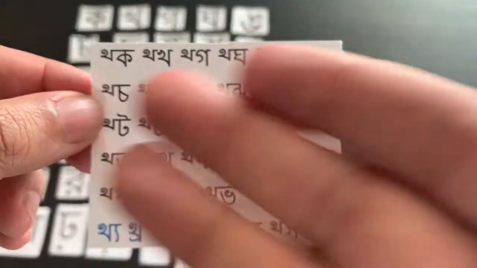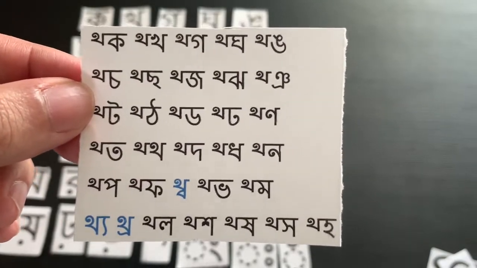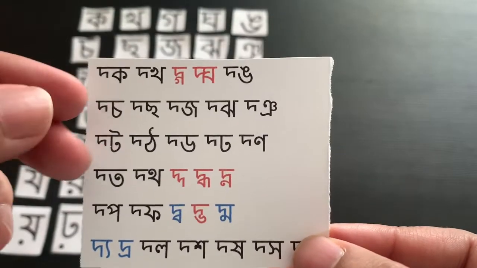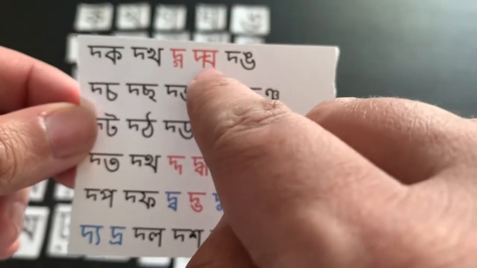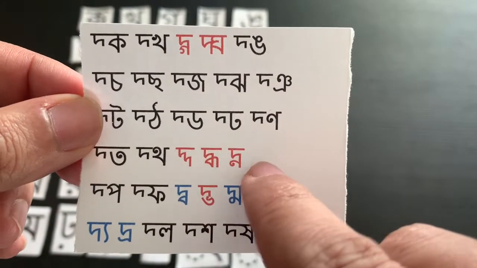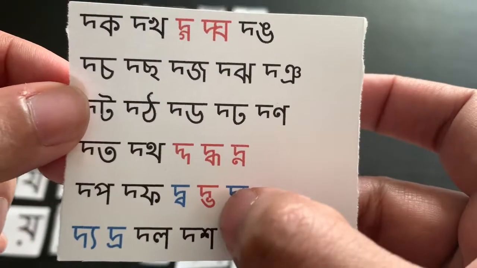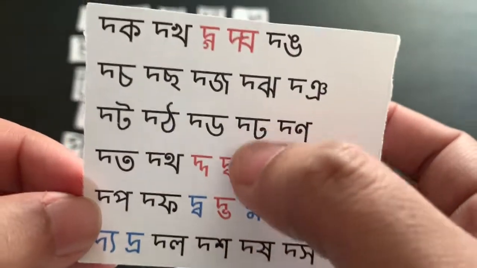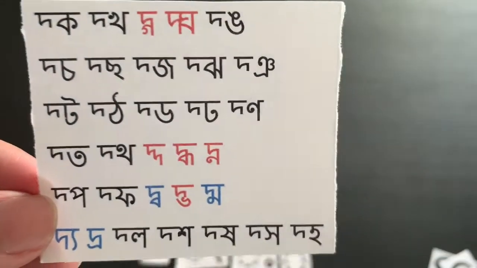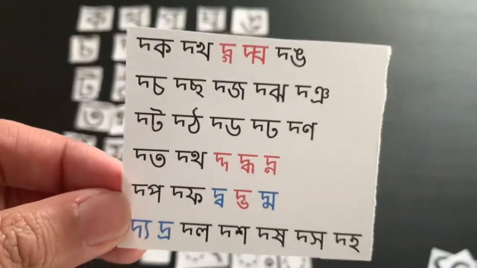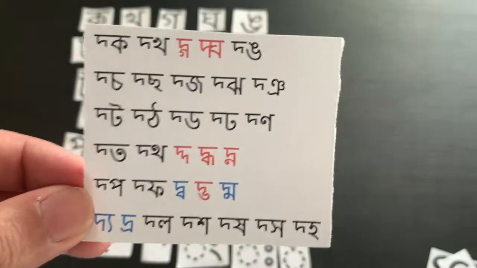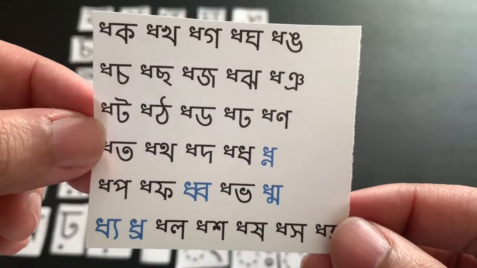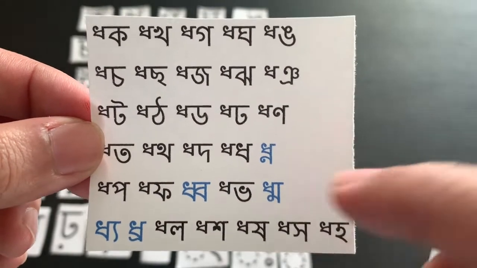Next, tho, clean, again, no confusion. Smaller and bigger, and then no problem. Do, although it's different, although I marked it in red, you can still see the other letters. Maybe here you'll have to look a bit closely to know this is do and bho, but otherwise fairly okay. Even though there are many red ones here. Dho, not bad. Not bad.